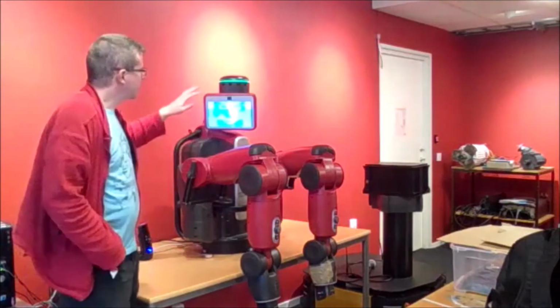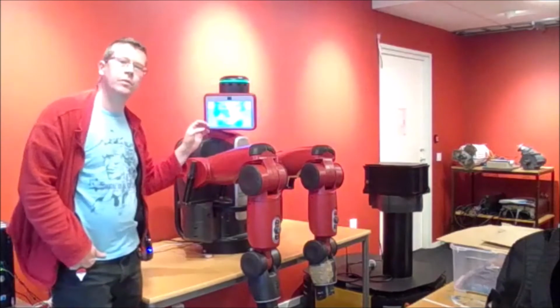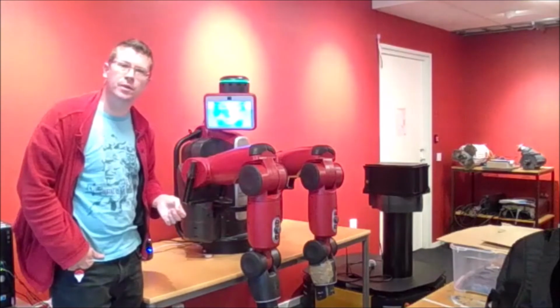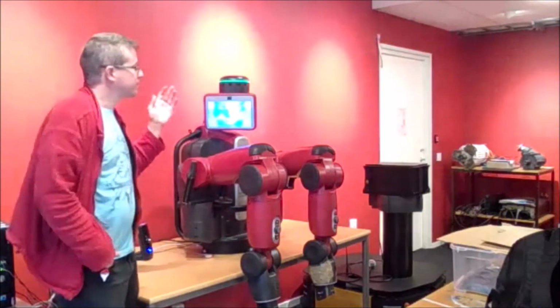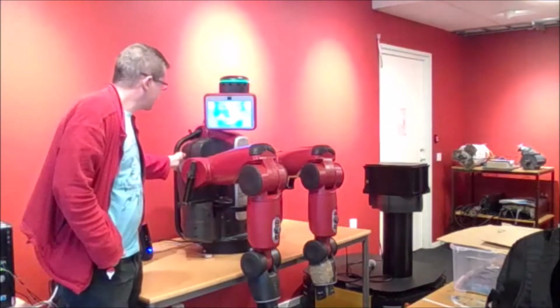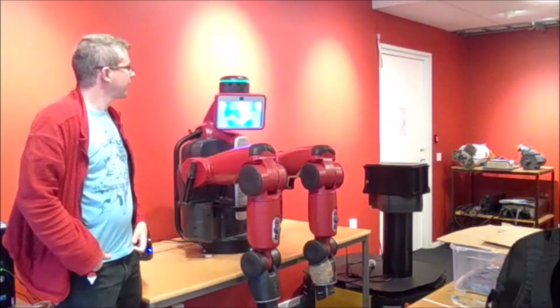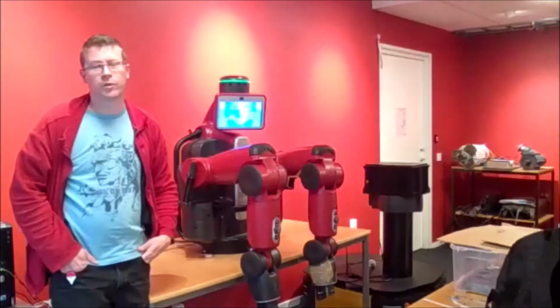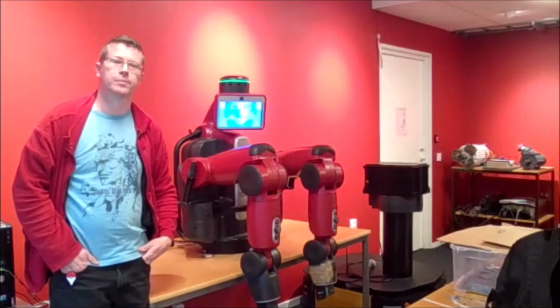You can also see that he has various sensors, like these sonar sensors around his head, cameras, force sensors in the arms, inertial measurement units, laser in the base. So I think robots like this can be really useful both for education and research.